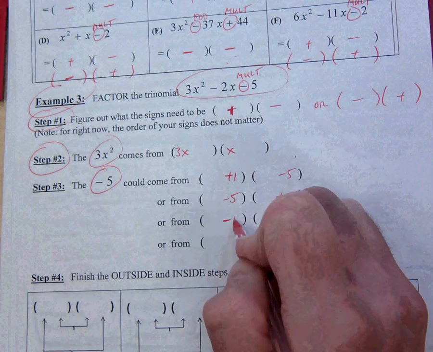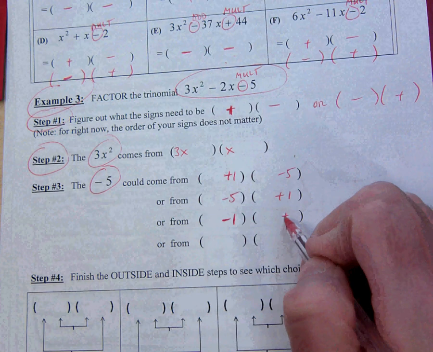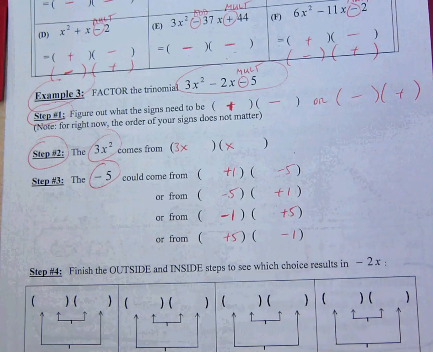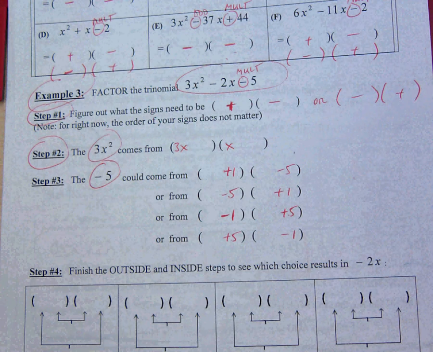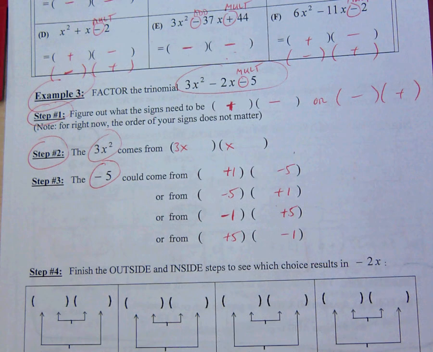How about a minus 1? I haven't done that one. Minus 1, and the other one would have to be a what? Plus 5. Or I could switch them. But agree that those are your 4 possibilities for the last terms in your binomials? Yes? Okay, now I got to put all this together to see which combination gives us what we want. You understand that that's the last step?